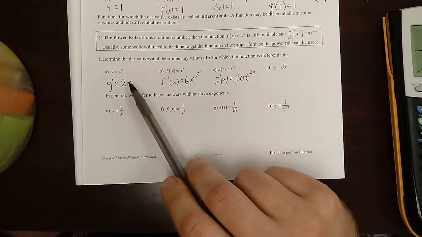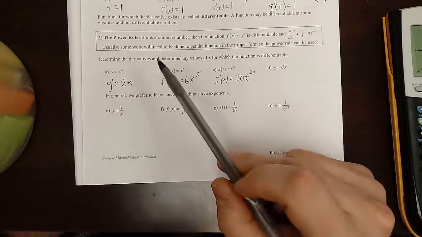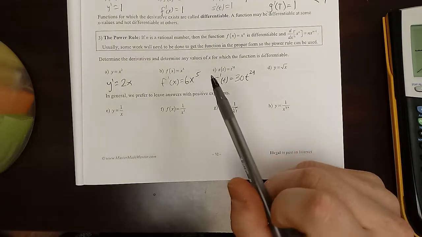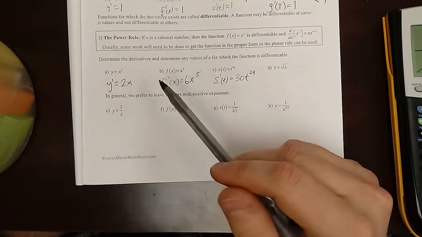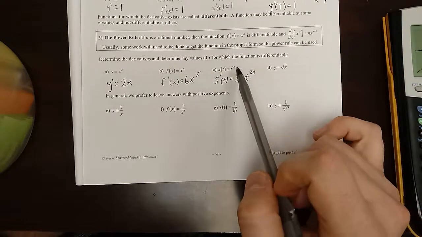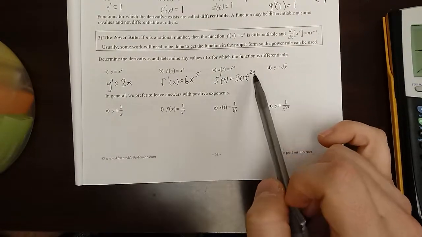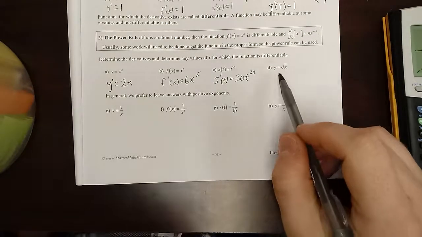Thankfully, we don't need to. People figured out this pattern, and there are proofs, which I don't usually do in class, to show that any x to any power, when we take its derivative, you always bring the power out front and then subtract 1, and that's the new power. It even works for something like this.